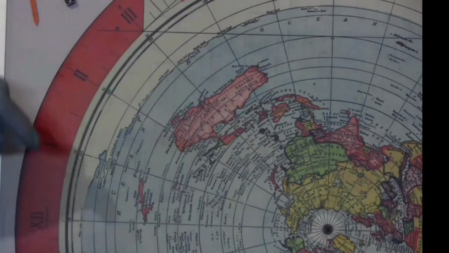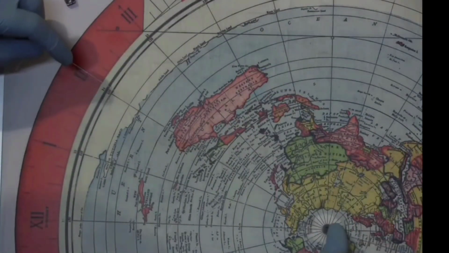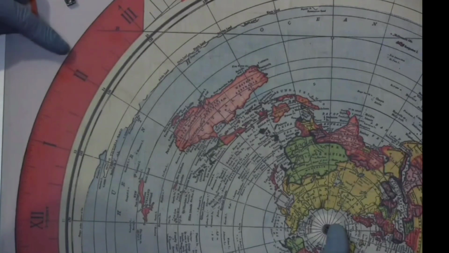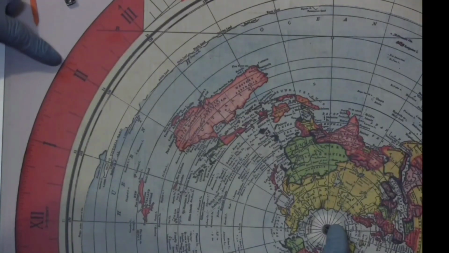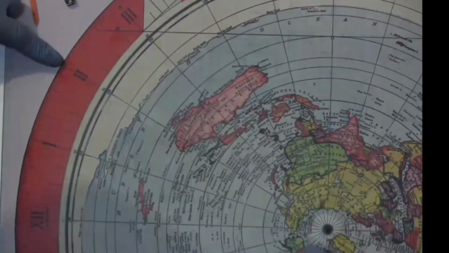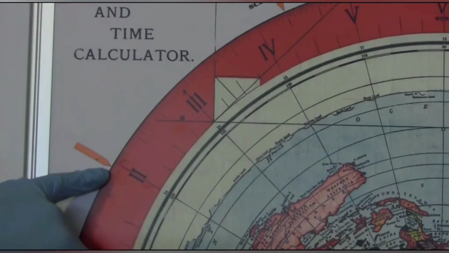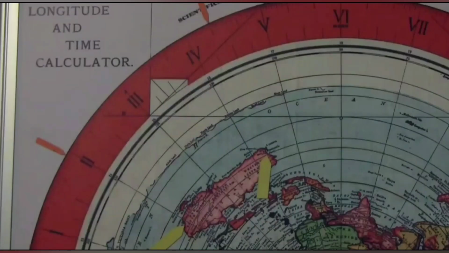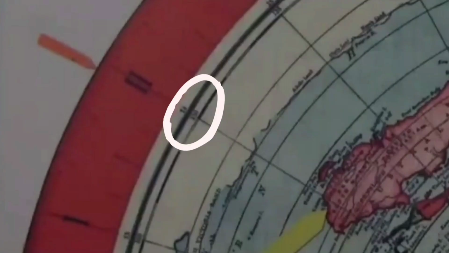Now we're going to use a string line for longitude. Make sure it's long enough to make it out past the edge. Also make sure it's perfectly centered. Then you want to line it up exactly with Sydney, and you want to mark it, and it's 1 degree past the 150th east longitude. So that's 151 degrees east of Greenwich.